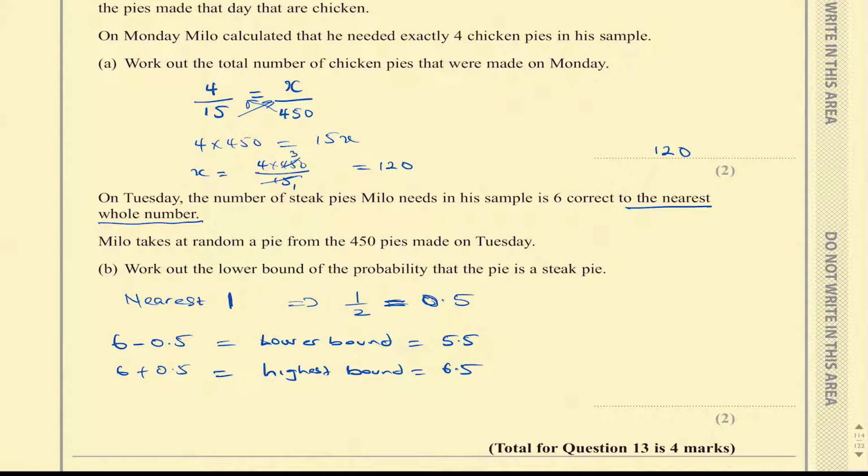Since we've been told to work with the lower bound, we would write 5.5 over 15 instead of 6 over 15 will be proportional to x over 450.